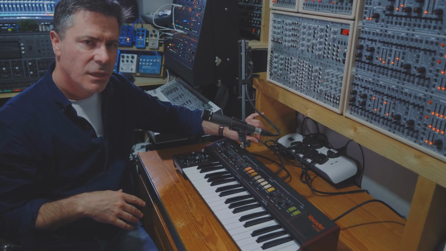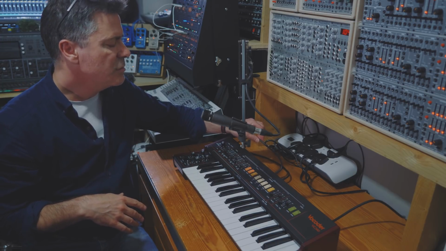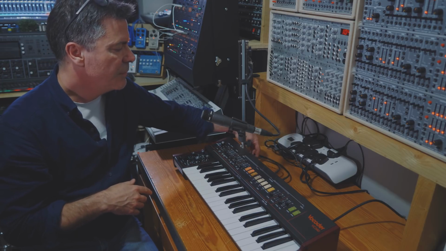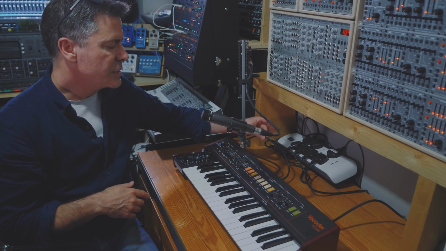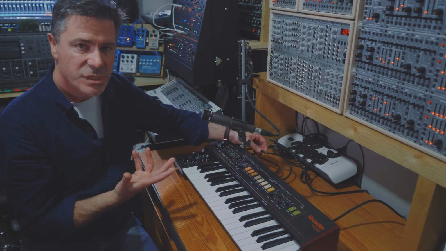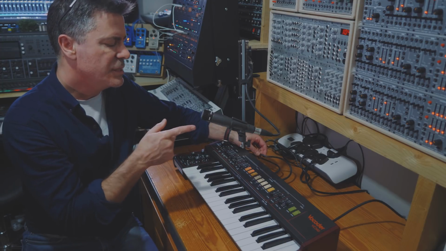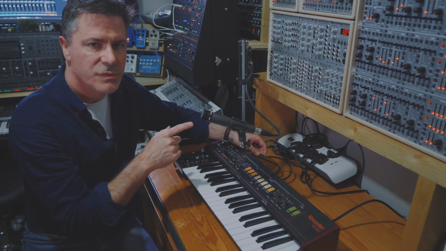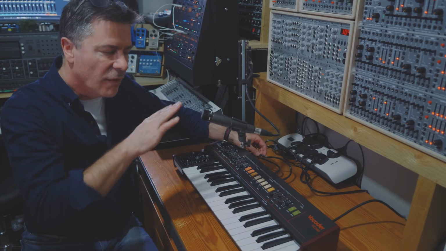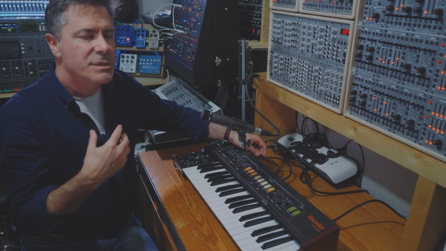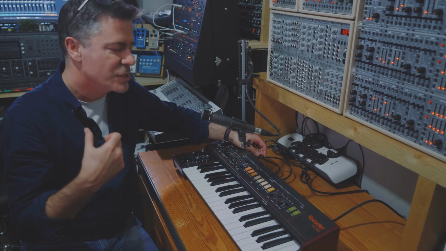So I'm going to be passing the synth sound into the back of the vocoder via this cable, and this other cable is actually going to be providing my voice. I'm not going to be sitting here in front of it singing or talking into the microphone. I've done all that already. I've attempted to sing the lyrics to my song.